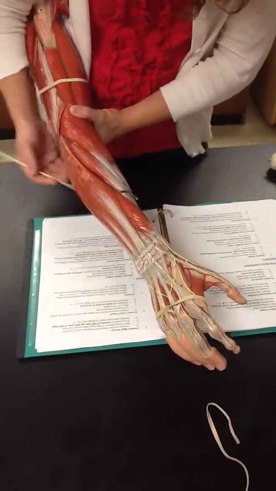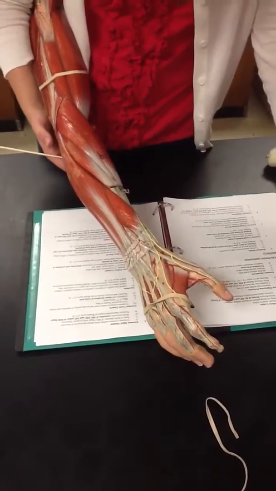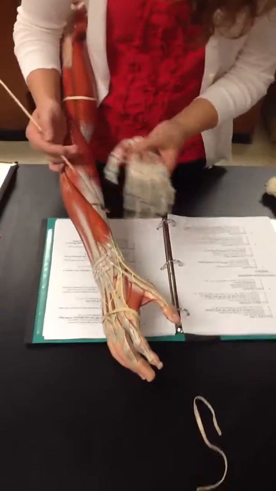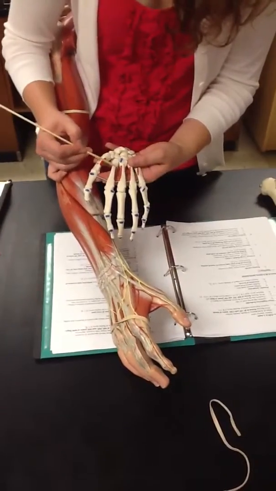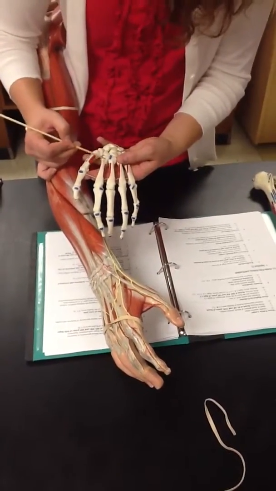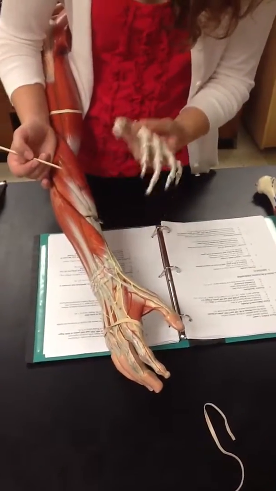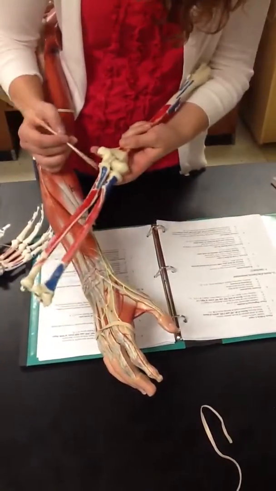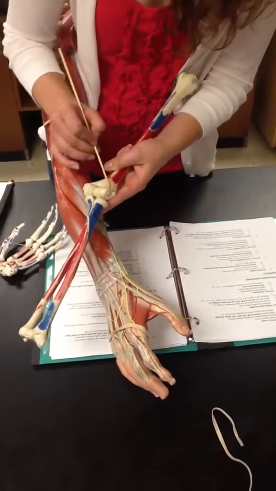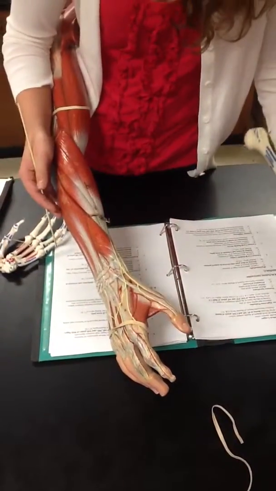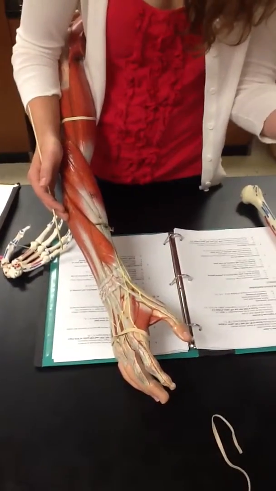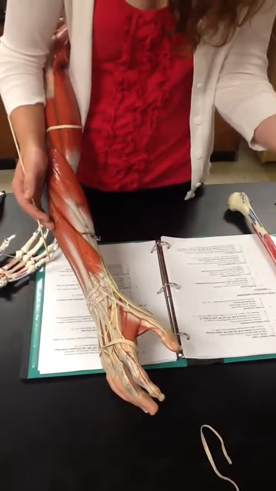And its insertion is the dorsal surface of the base of the second metacarpal. So the dorsal surface of the base of the second metacarpal is right here. And that was its insertion. Its origin is the lateral supracondylar ridge of the humerus, which again is right there. And its function is radial deviation, like this, and extension of the wrist joint.